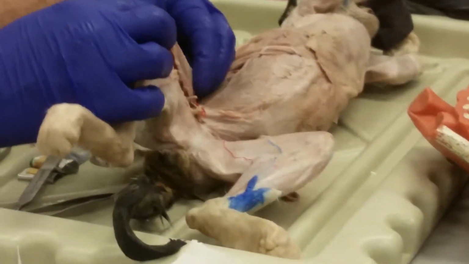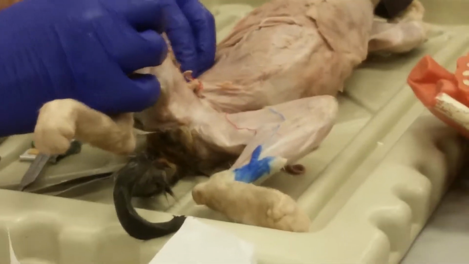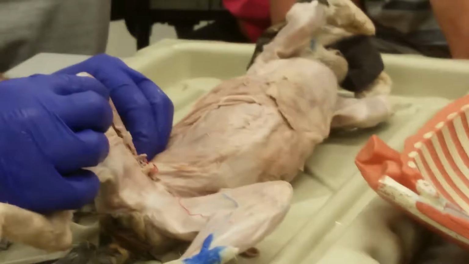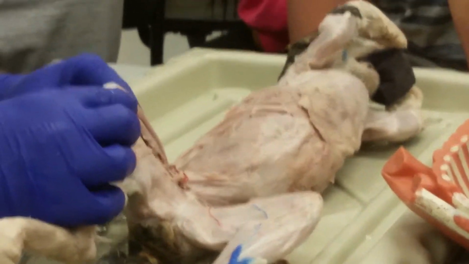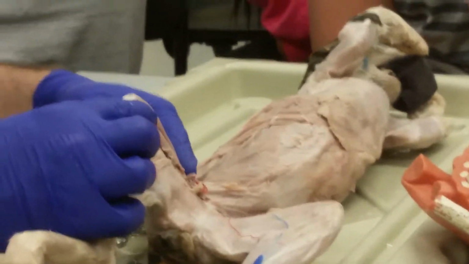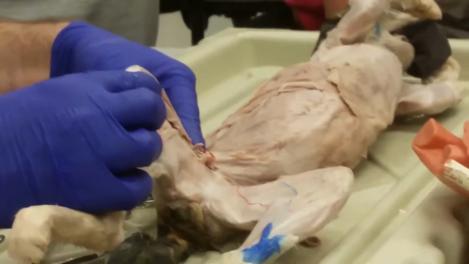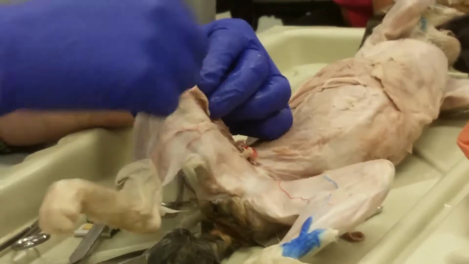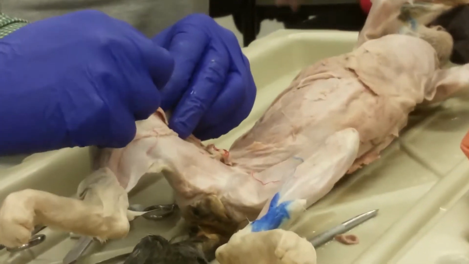Okay, so if I follow it up, I see it's originating in the lateral pelvis. Feels like the anterior superior iliac spine. Of course, it doesn't feel like it, I just know it. That's what it is. Okay, and then it goes from lateral pelvis, it crosses over the front of the thigh, and it inserts into the tibia on the medial side.